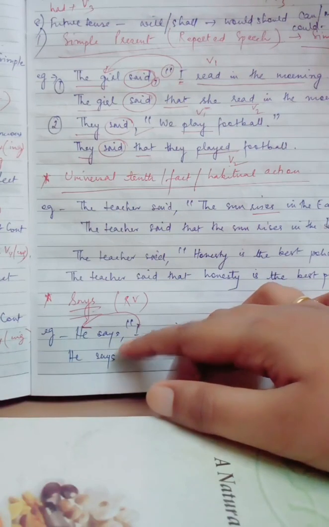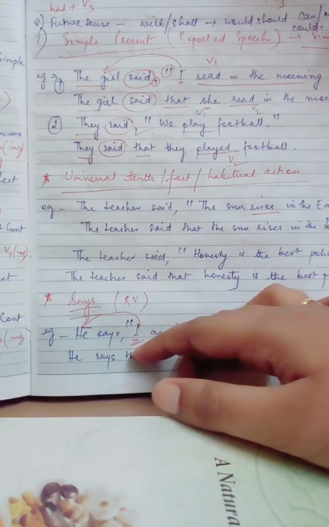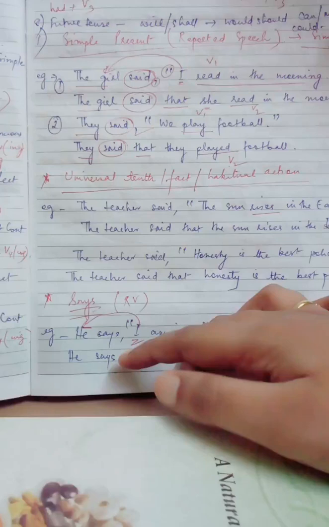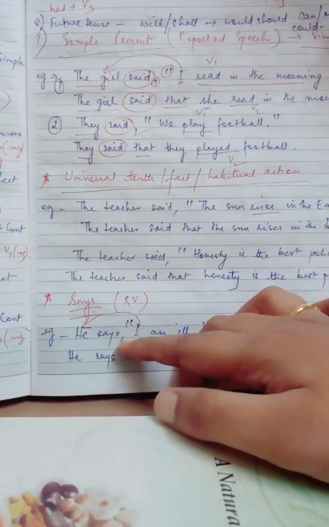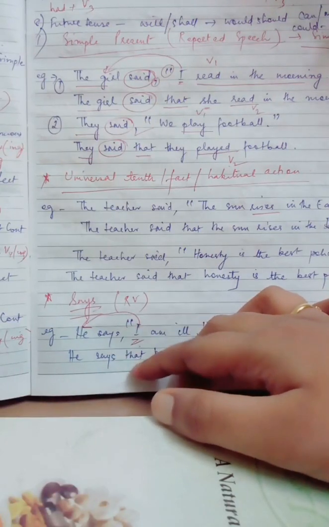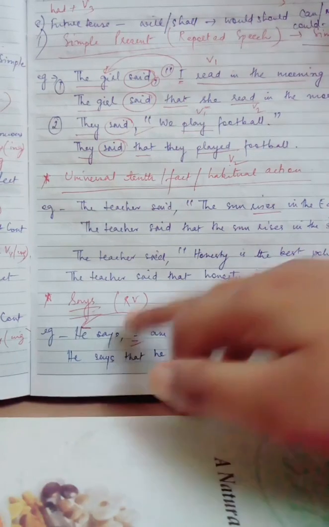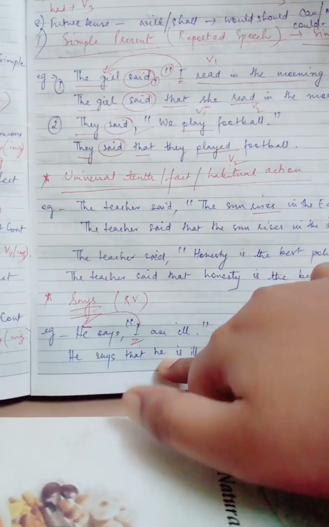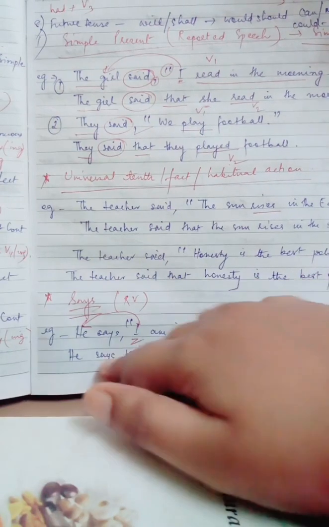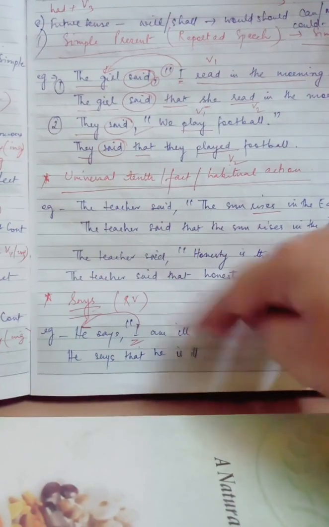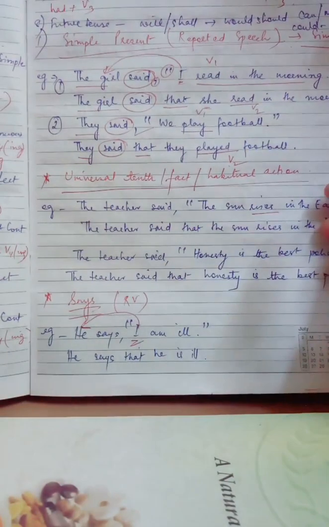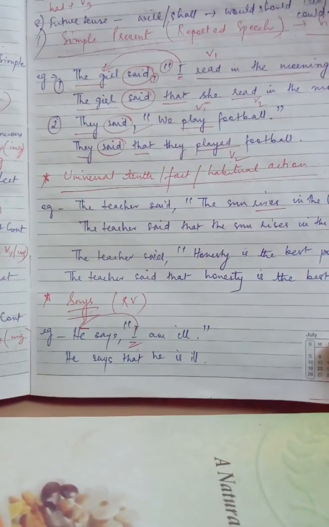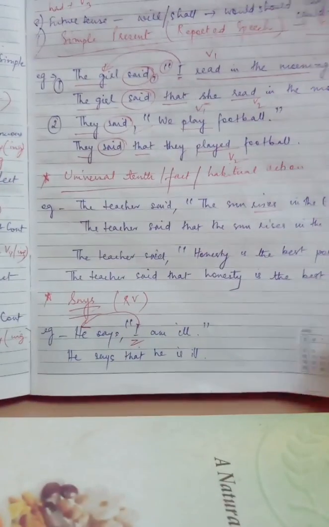Only if it would have been say to or says to, then you would have written tell or tells. So says is there. Then comma and open inverted comma is replaced with that. I am ill. So I here is the first person. See your subject. It's talking about he. So immediately your pronoun will be here he. So he says that he is ill. You will keep it as simple present tense because here it is simple present only. No need to change the tense if your reported verb is in says. So here there are few exceptions.